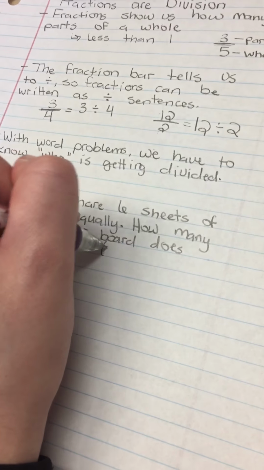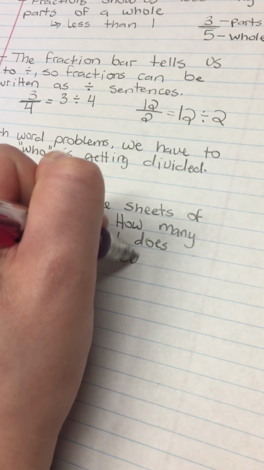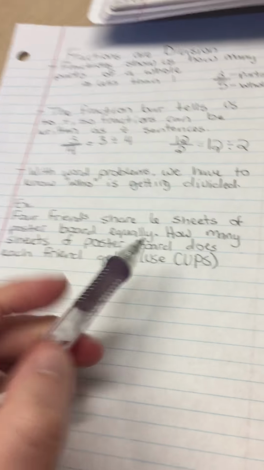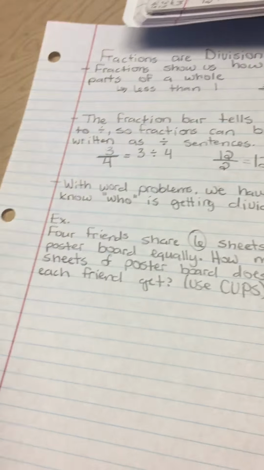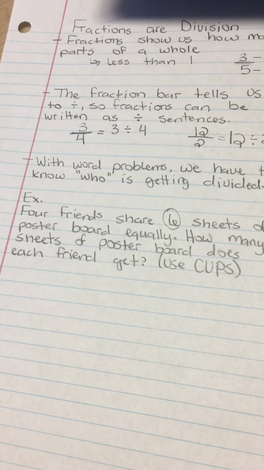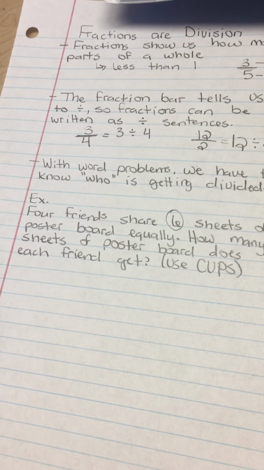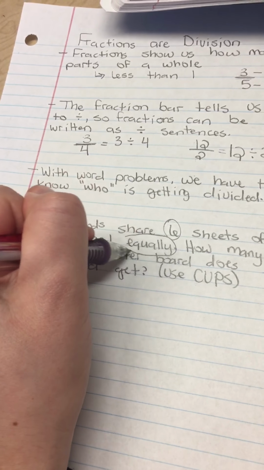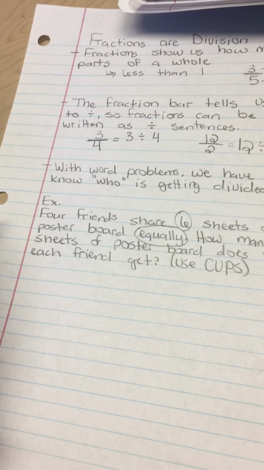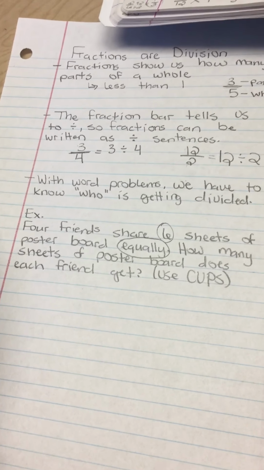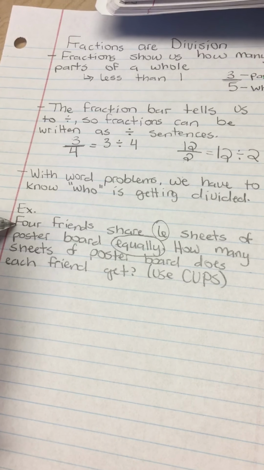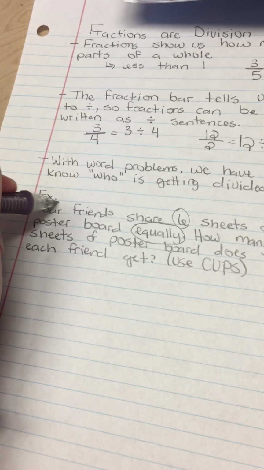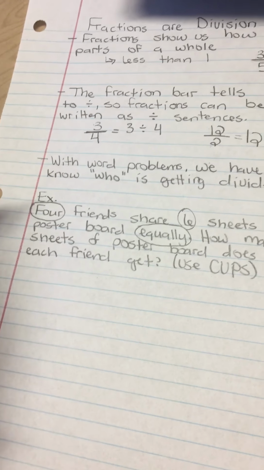Okay, we're going to use cups on this because we're familiar with that. So first thing, C is for circle. Circle important numbers and words. I see a number here, 6 sheets of poster board. I see the word equally. That's important. And there's a couple other words here that I think are also important to know. This word, 4, is actually a number. It's just written as a word.